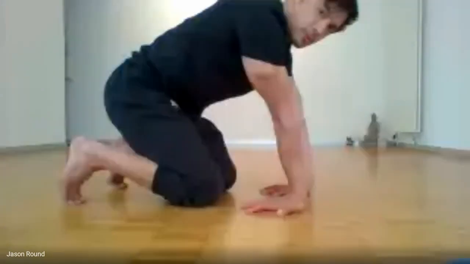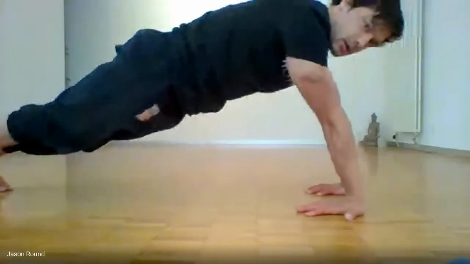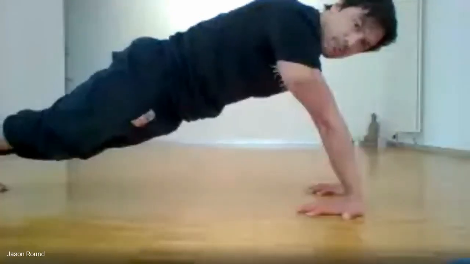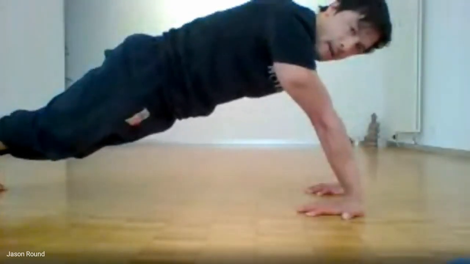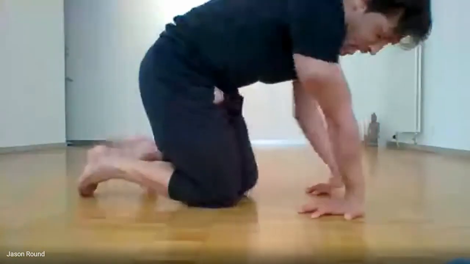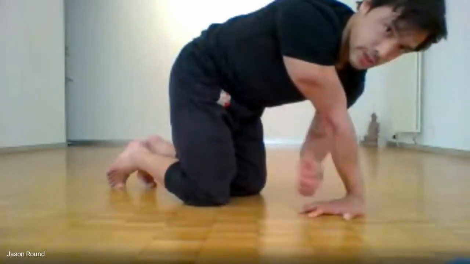If you do need a bit more intensity, you can work to the feet here. If it's not necessary, no point to jump into it, but if you need a bit more, that option is available for you, okay?